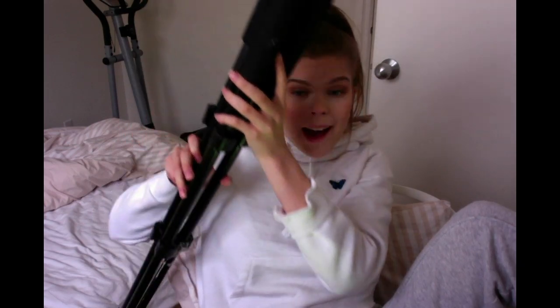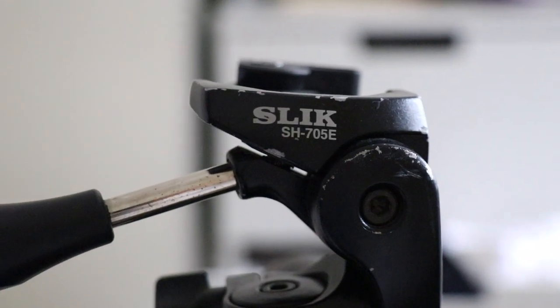Hi, so I realized that I forgot to talk about my tripod. So here I am. This is the tripod that I use. It's the Slik SH705E.